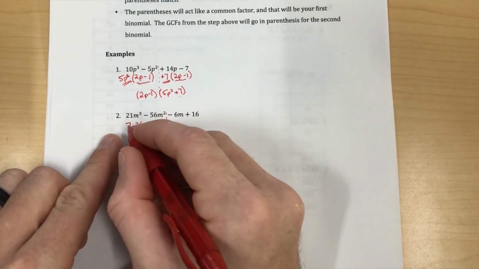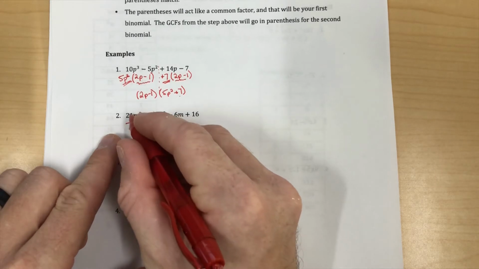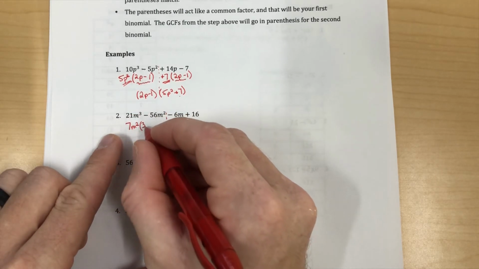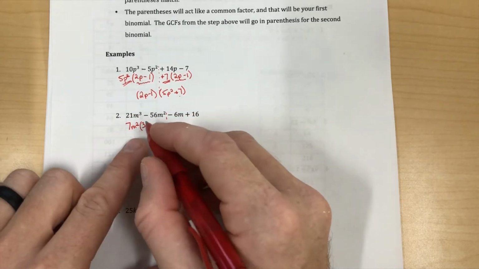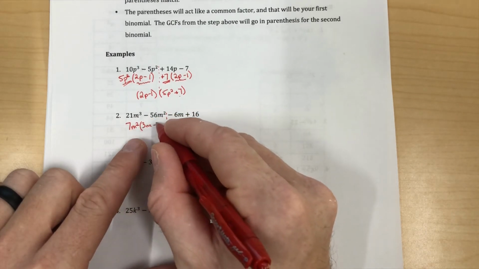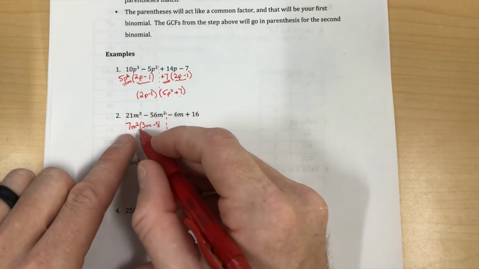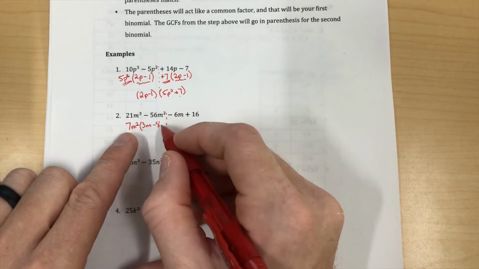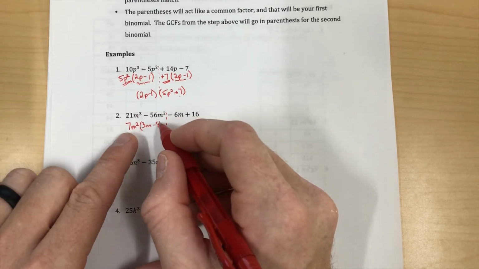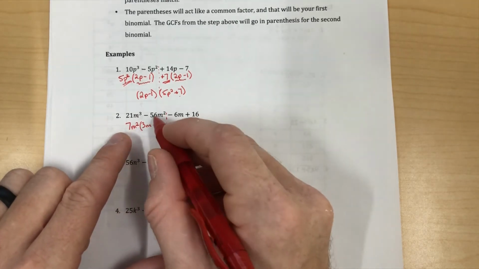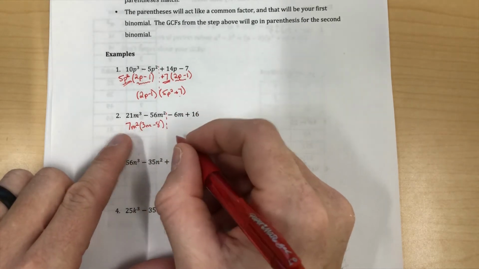So 7m squared. 7 times 3 will give you 21. M squared times m will give you m cubed. 7 times 8 is 56, so that'd be minus 8. And we don't have another m to multiply. M squared times 8 would give you 8m squared, or 7 times 8 would give you 56. So we're done with that step.